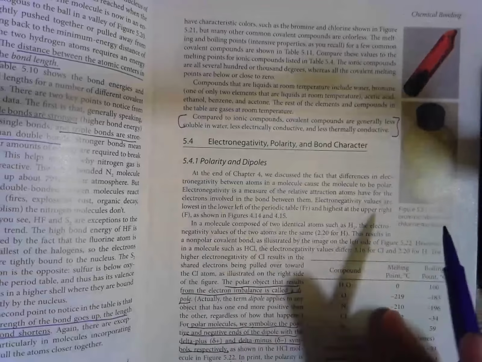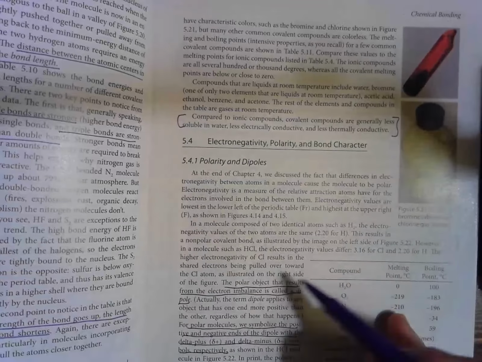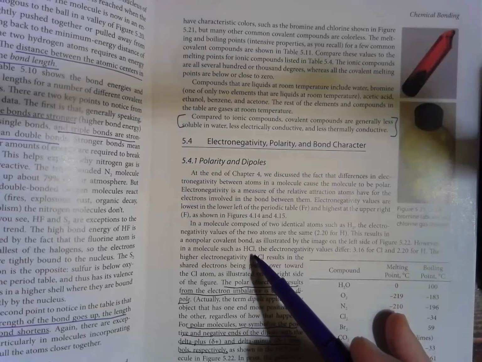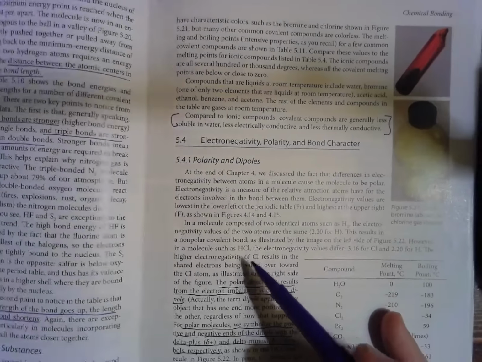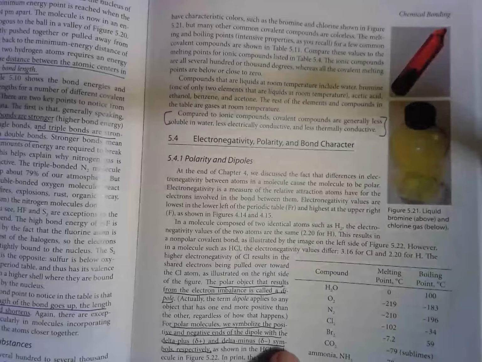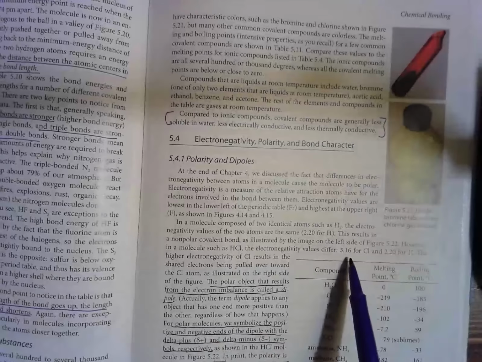All right, and then we move to something like HCl. If you look at those electronegativities at the back of the book, H is 2.2, and chlorine's like 3. What does he tell us right here? Yeah, 3.16 for chlorine.